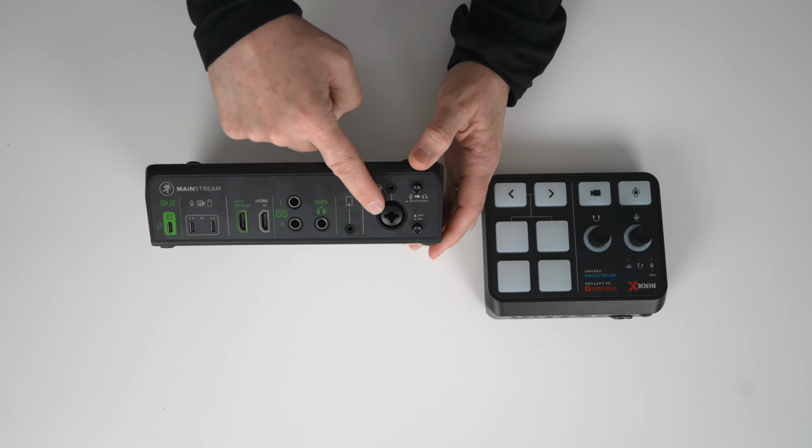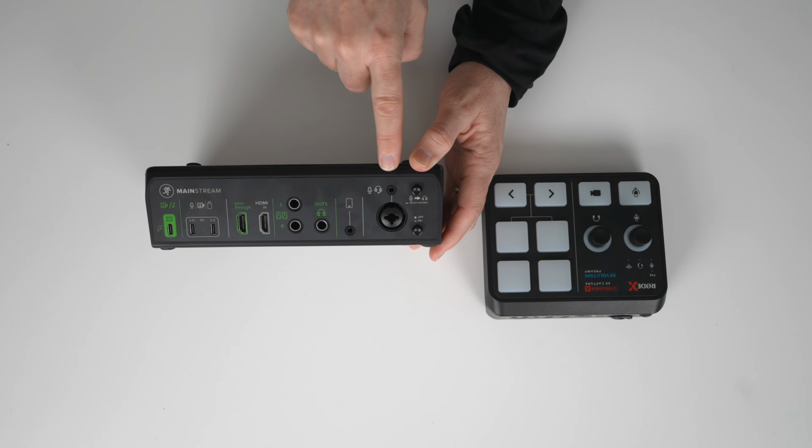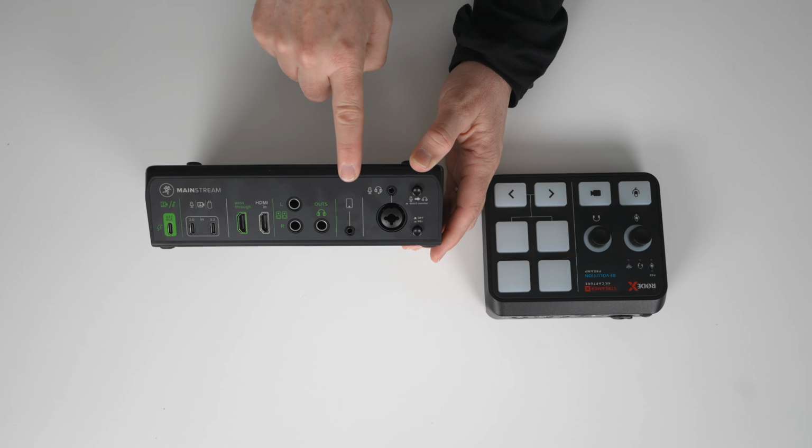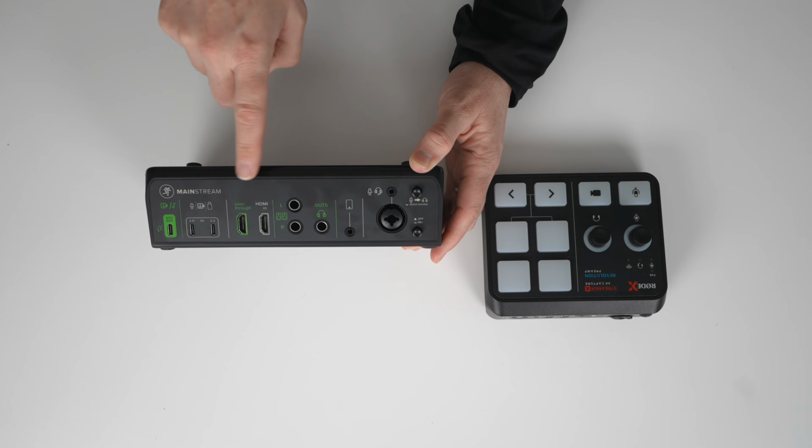This is the XLR stereo input to attach an external microphone. You can also attach a microphone using this 3.5 millimeter plug. You can do a headset, or if your microphone has a stereo out, then you can connect it to the back of the Mackie Mainstream using that port. Over here, this is the phone input that I spoke about earlier. You monitor using this headphone out. And then here are your stereo out.